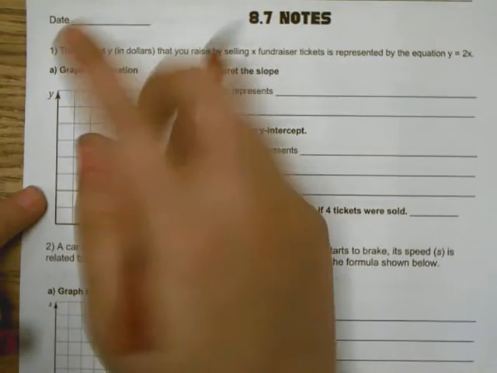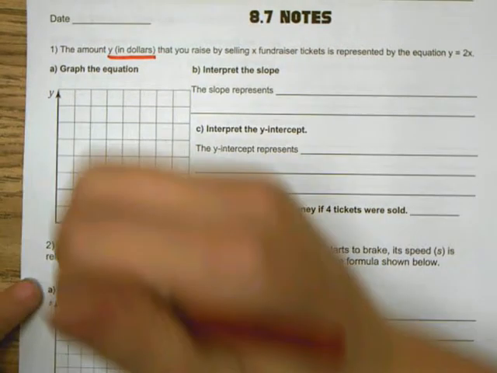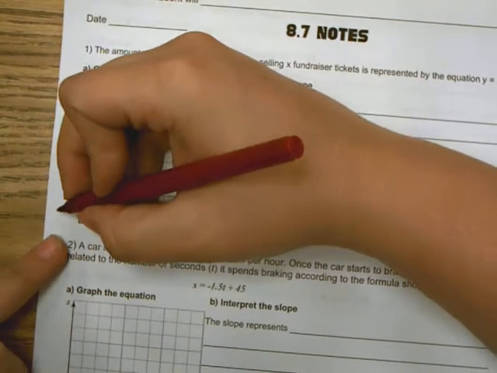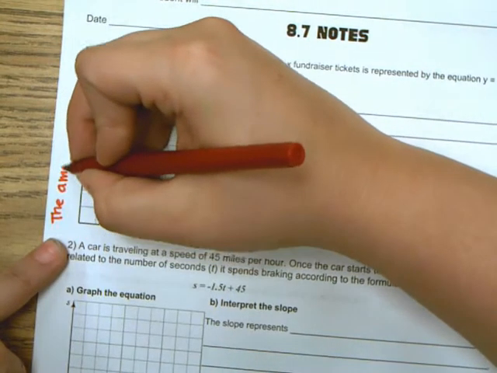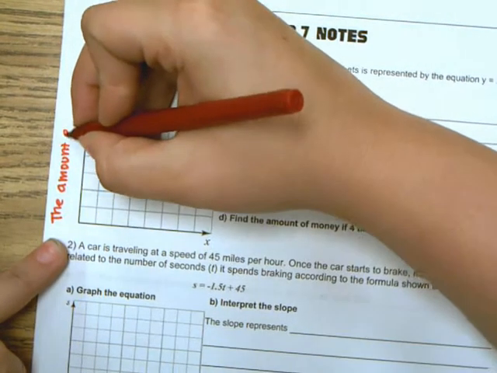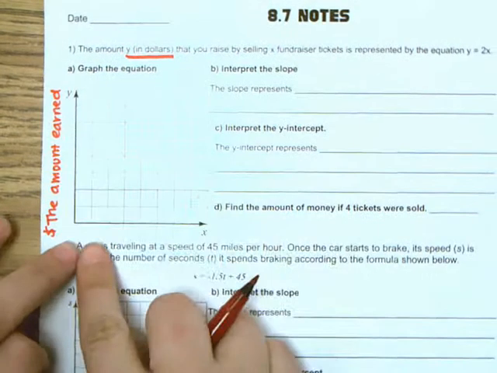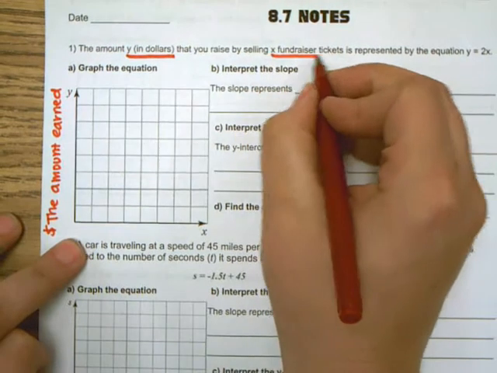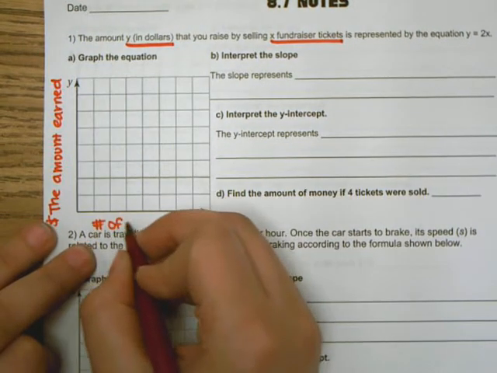So our y-axis, it tells us, is the amount of money that we earned by the fundraiser tickets. So our y-axis is going to be the amount earned, and the x-axis is the tickets, the number of tickets sold.